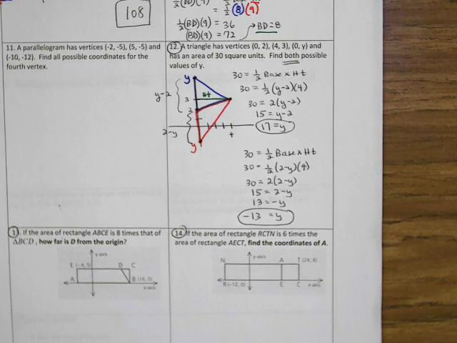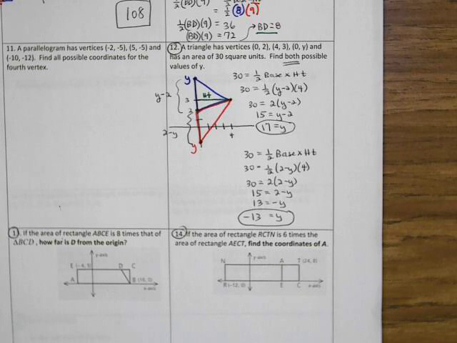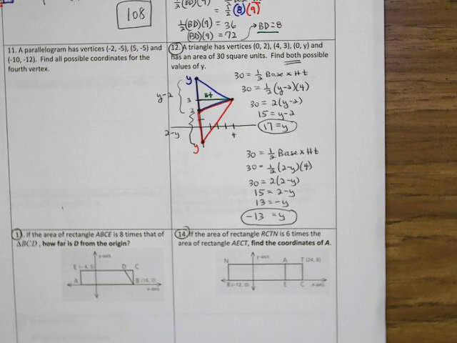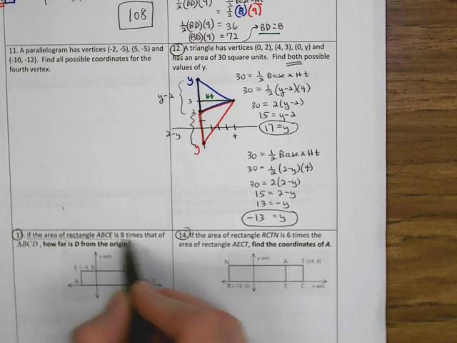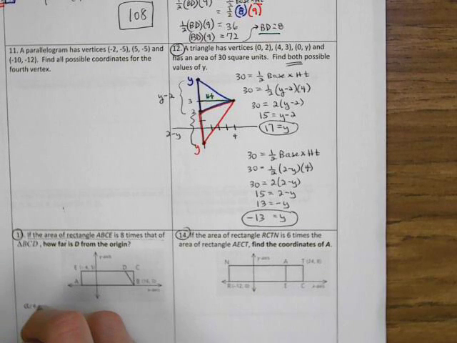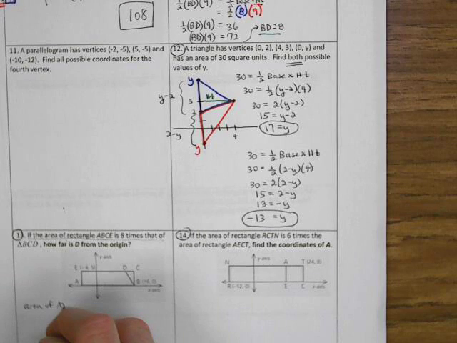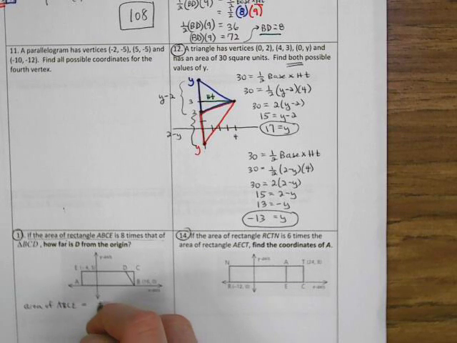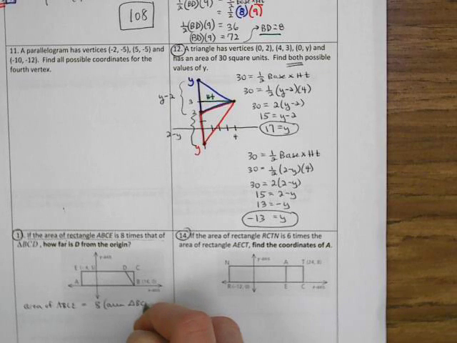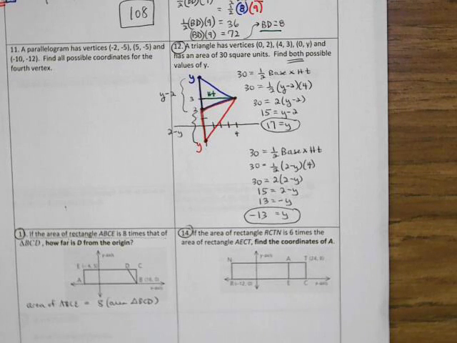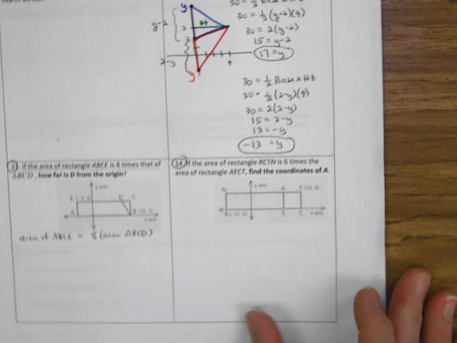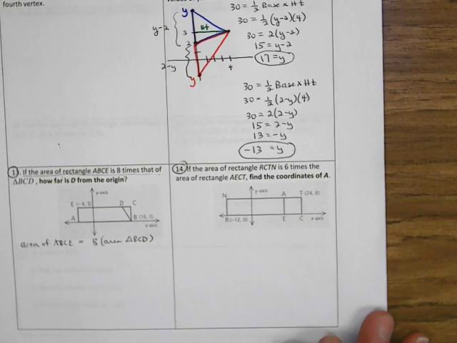Number 13, this is a tough one. If the area of rectangle ABCE is 8 times that of triangle BCD, how far is D from the origin? So let's just write this out. The area of ABCE equals 8 times the area of triangle BCD. Let's see what we can do with that first and figure out how that's going to help us answer this question about how far D is from the origin.